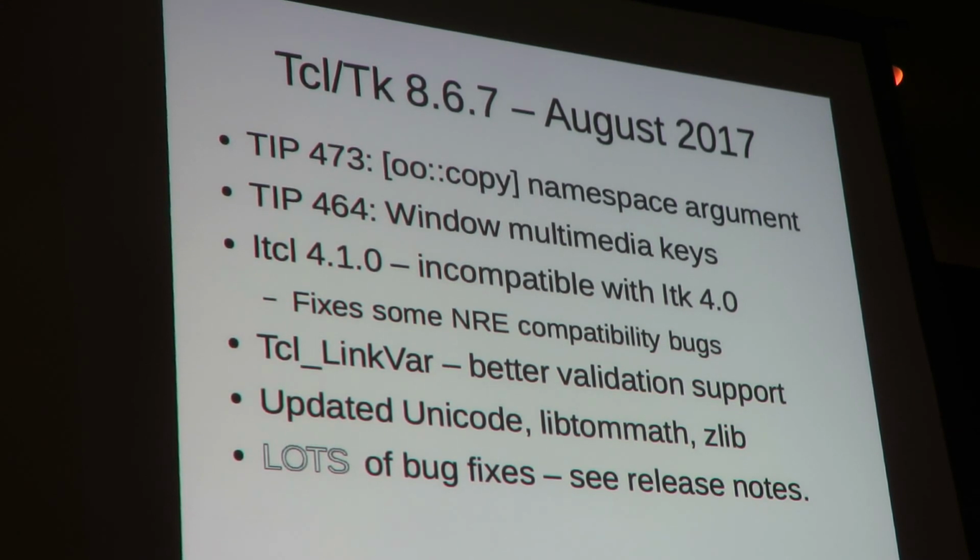As usual with releases, we keep the Unicode standard up to date. We take the libraries we depend on and get latest versions of them. And then this August 2017 release date, this was almost, or was it actually more than a full year since 8.6.6. So over that time period, there's just an enormous amount of bug fixes.